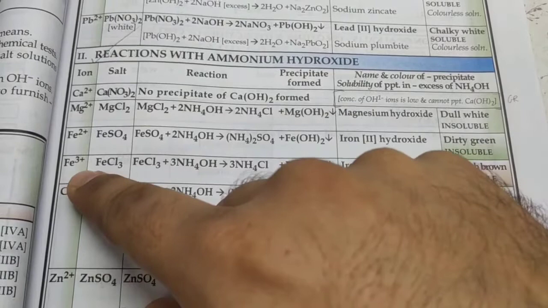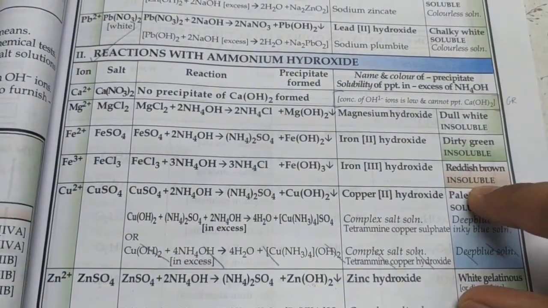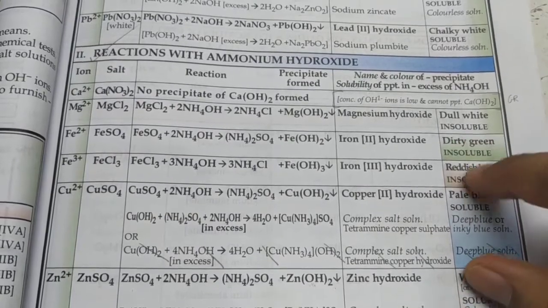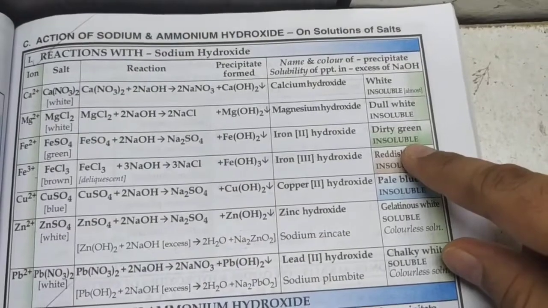And ferric salts like ferric chloride will give you reddish brown precipitate, insoluble even in excess. So these observations were similar to the ones in NaOH reactions.